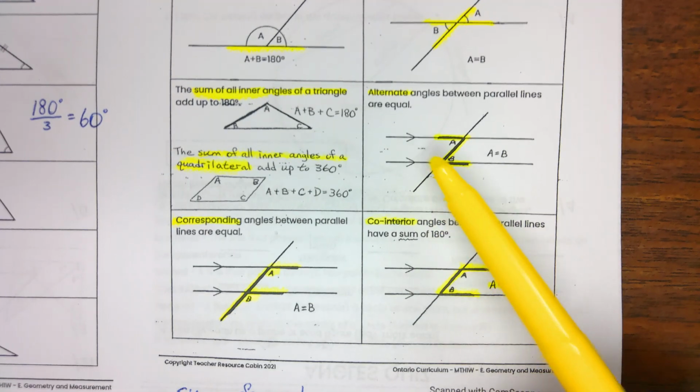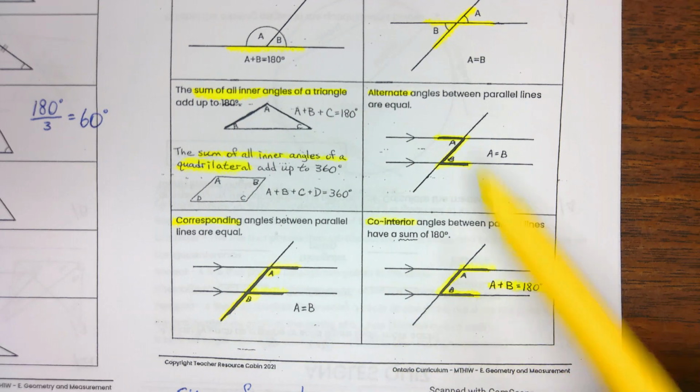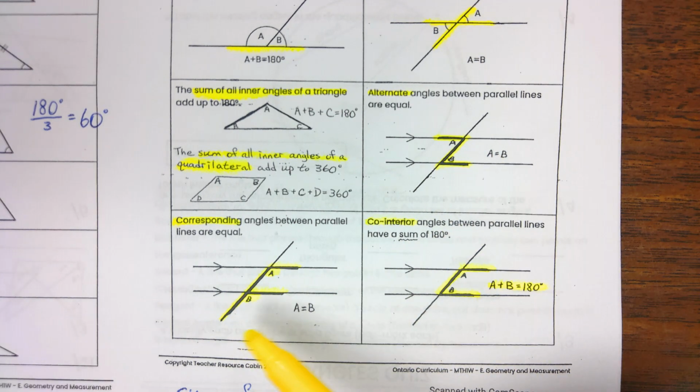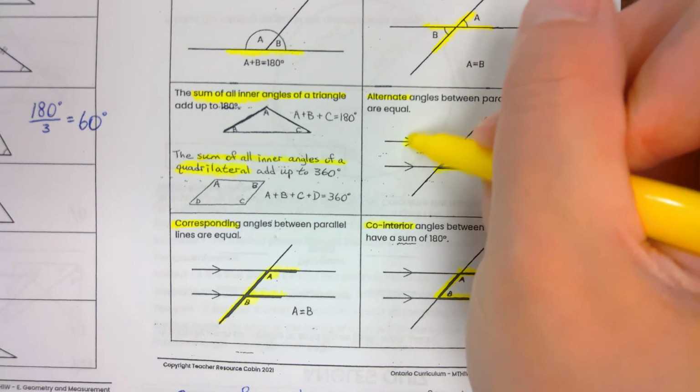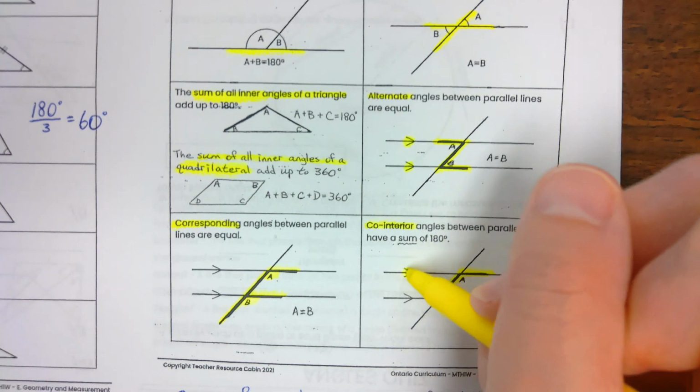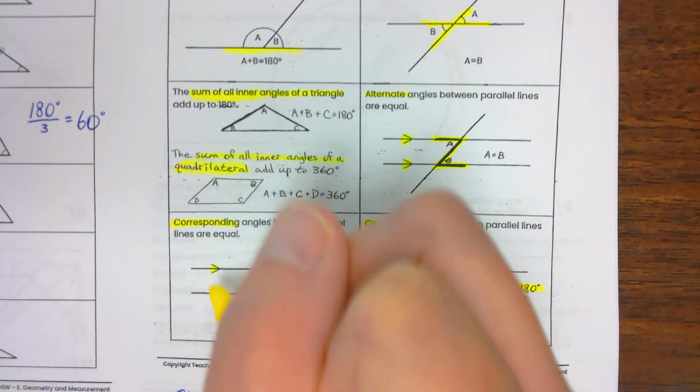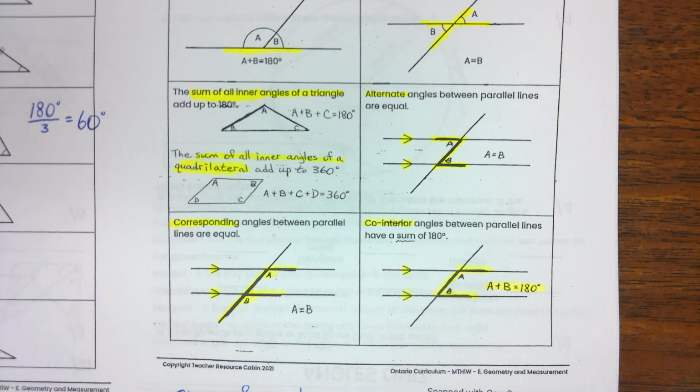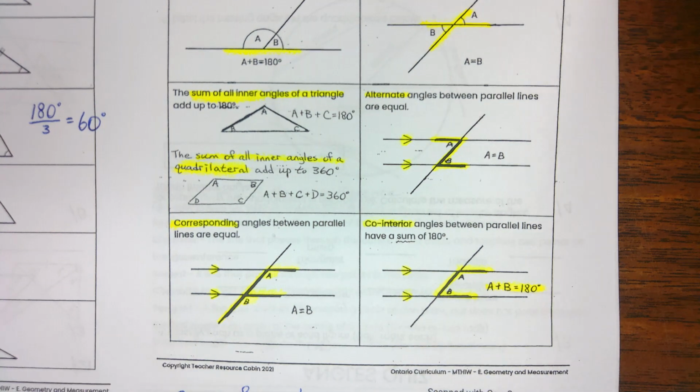Okay. When can I apply these angle properties? There's only one circumstance. Ryan. They have to be parallel lines. Notice these arrows right here. It means that they're parallel lines. If they're not parallel lines, none of this works. Okay. So that's just a nice little refresher about it.